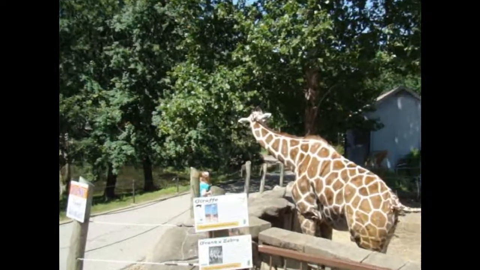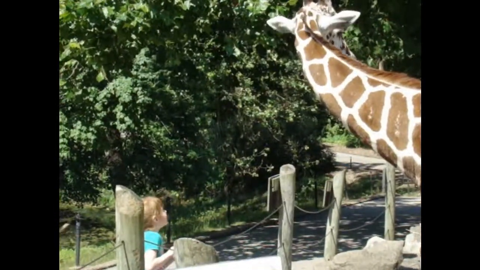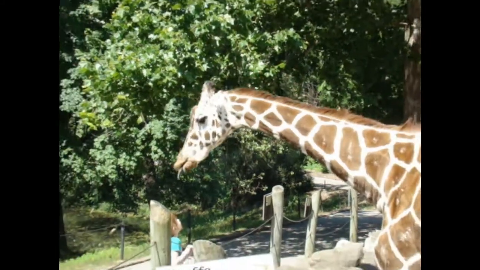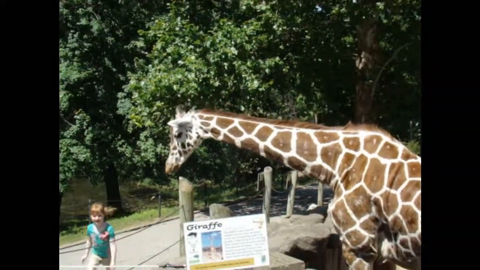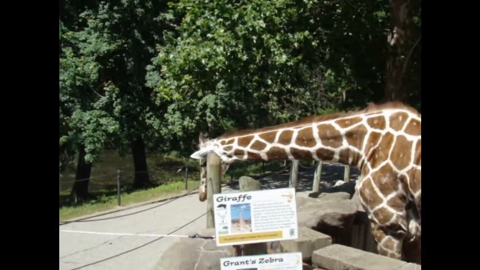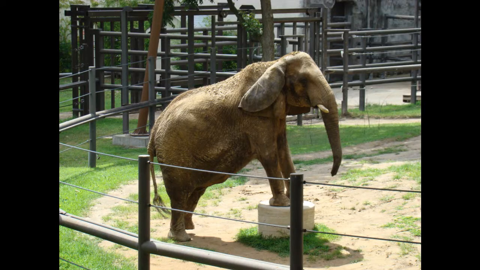And one of our favorite animals here, the giraffe. Long, long neck to reach things, as my daughter just found out right there. And perhaps the ultimate example, the elephant's trunk. Let's listen in as we get a little explanation of what this trunk can do.